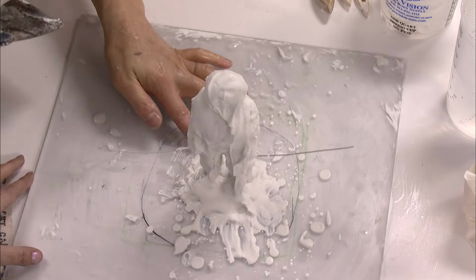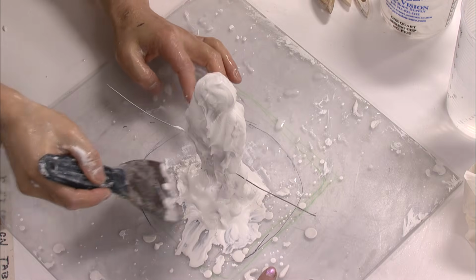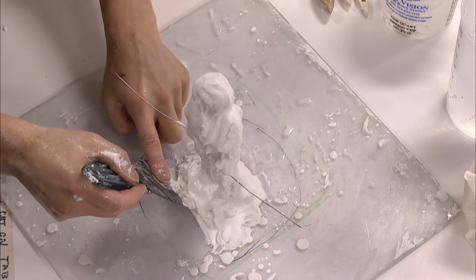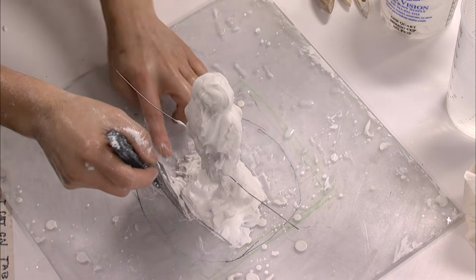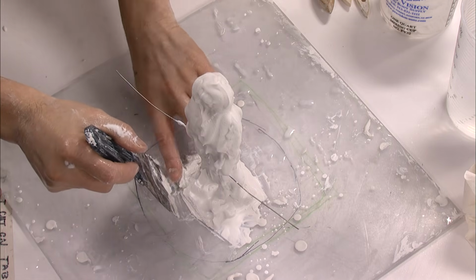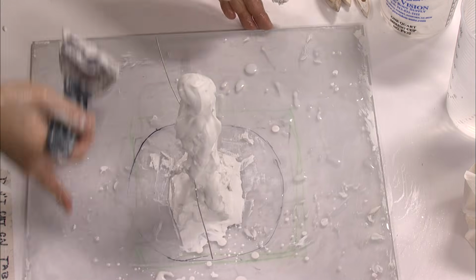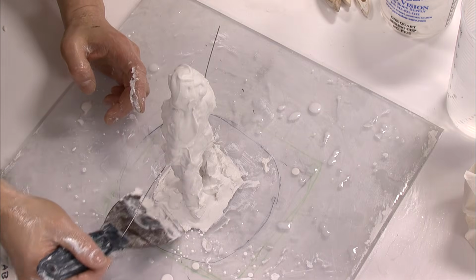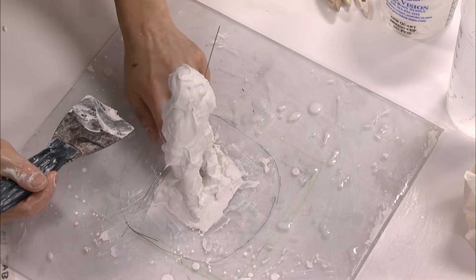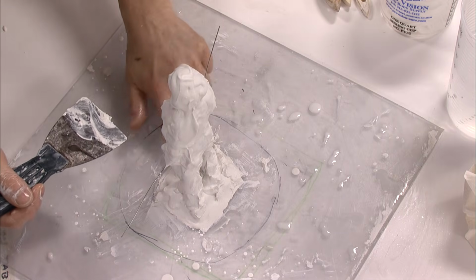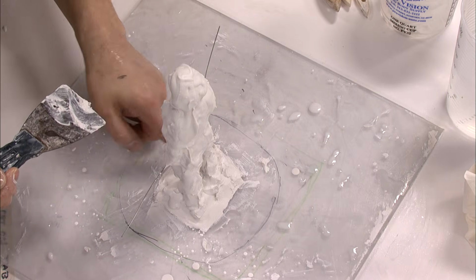You can see the border lines we drew earlier. Otherwise, this will be covered. If it is covered, you wouldn't be able to see the lines you drew earlier.